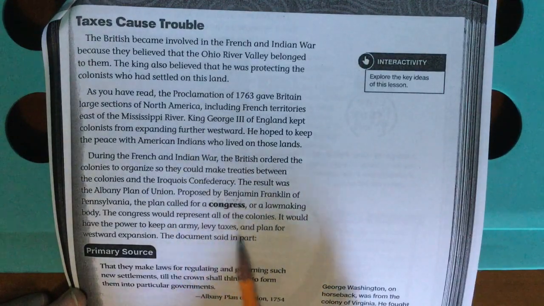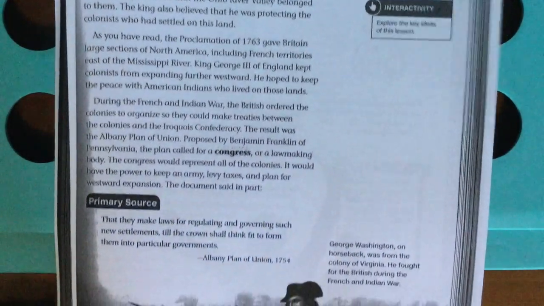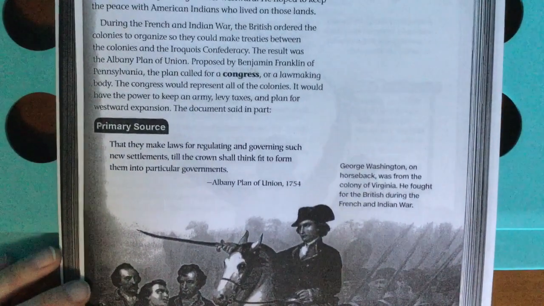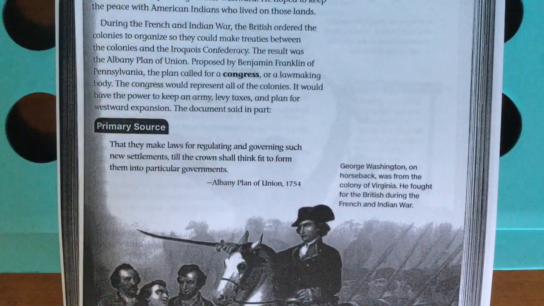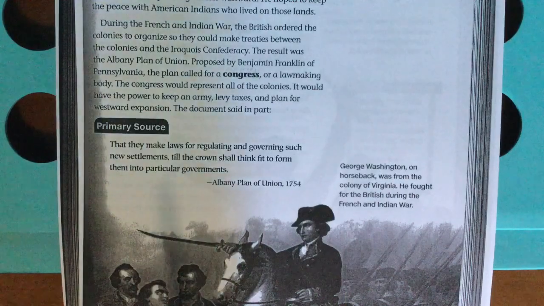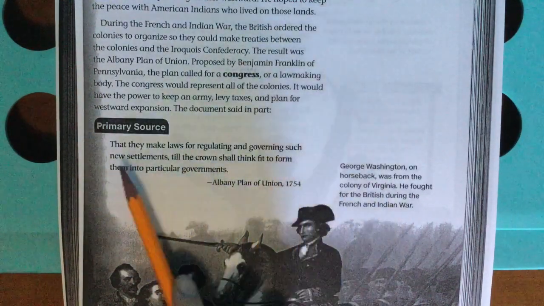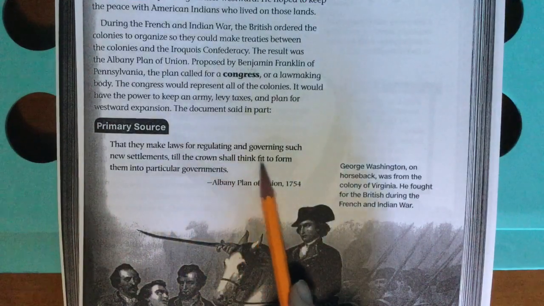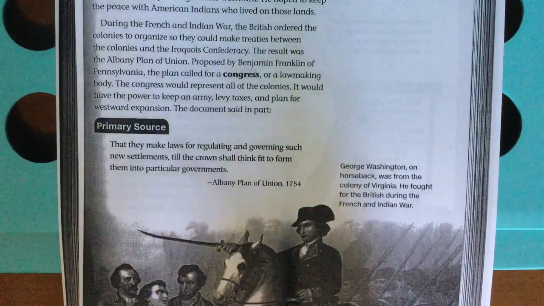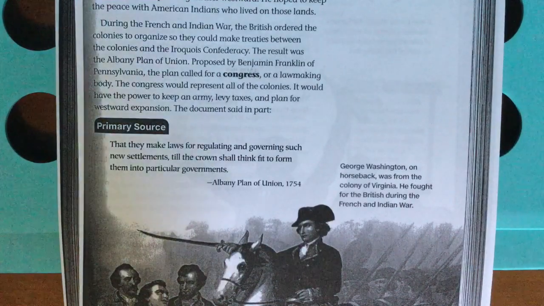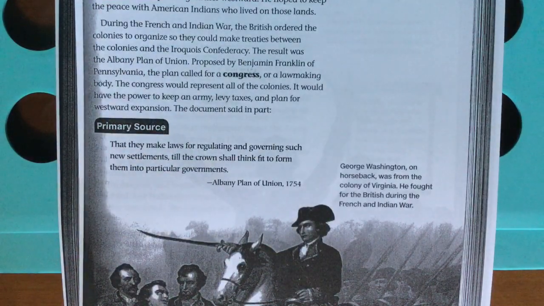The document said in part, okay, so this is a primary source. This is coming directly from the Albany Plan of Union in 1754. That they make laws for regulating and governing such new settlements, till the crown shall think fit to form them into particular governments. So basically, laws are going to come for regulating and governing them until the king decides that the colonies can govern themselves.